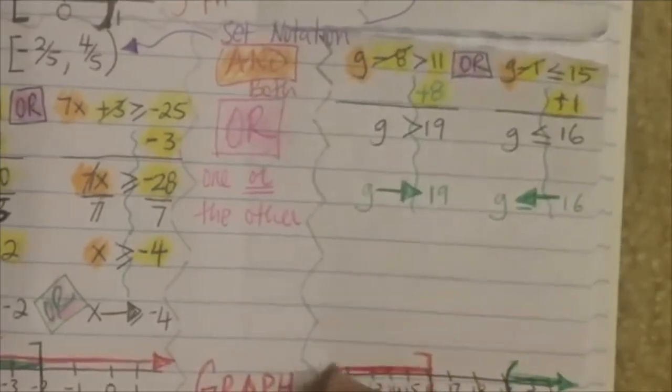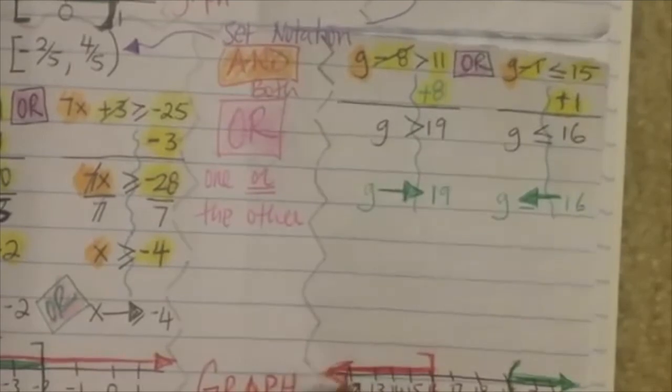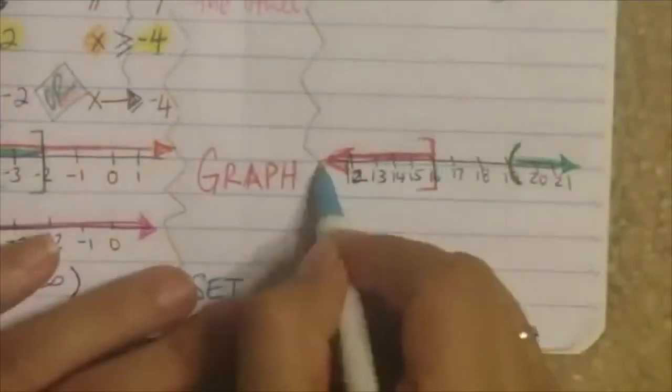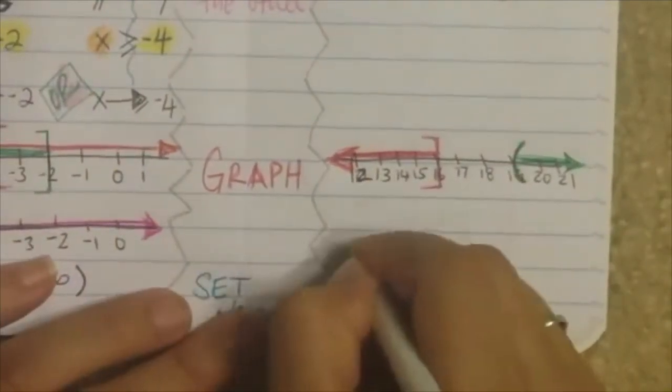This is a listening check. Color in 16. G is less than or equal to 16. Now, this is the red is true or the green is true.